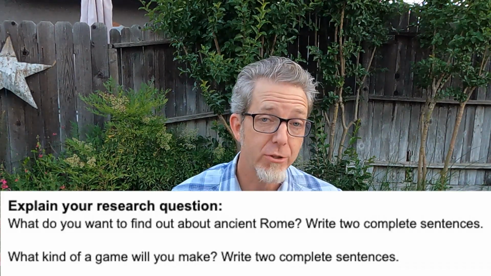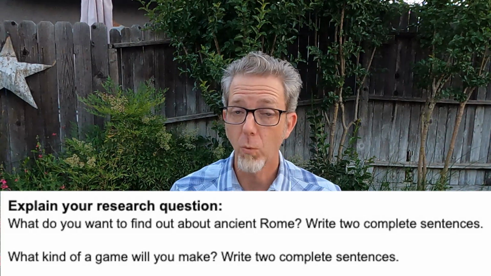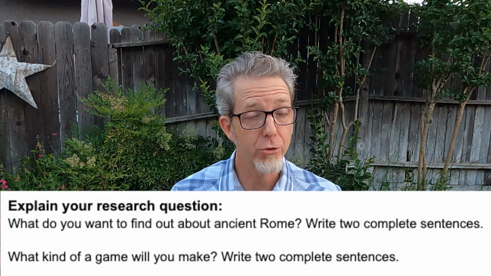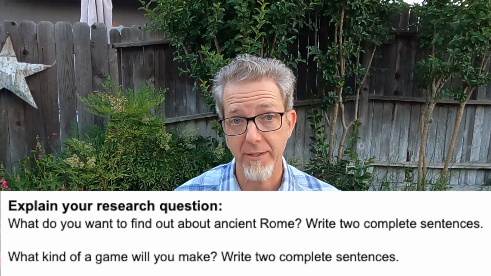Okay, the first step, step 1, explain your research question. Every time you do something for a research project, you have to explain why you're researching it. What is your goal? What are you trying to find out? That's going to make your research much more valuable, much more effective.